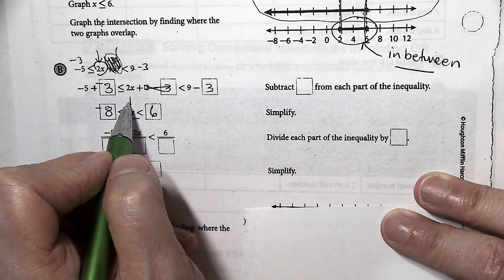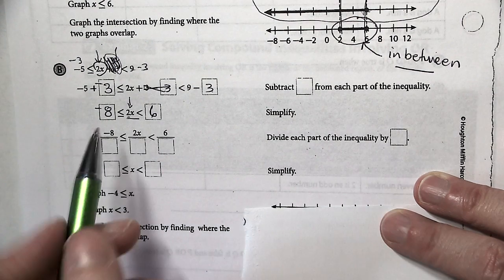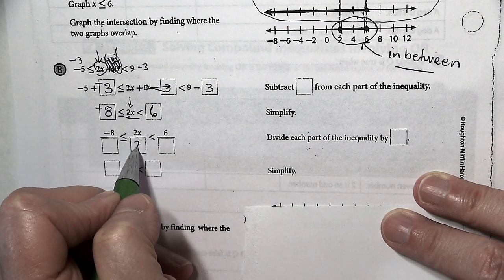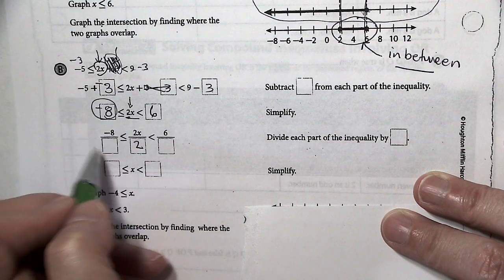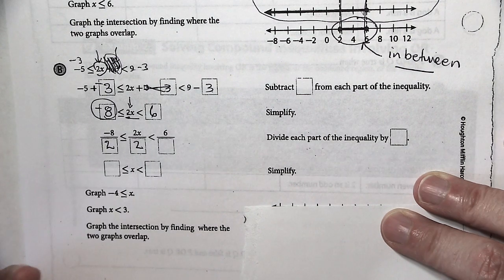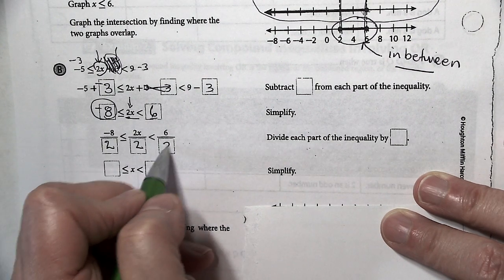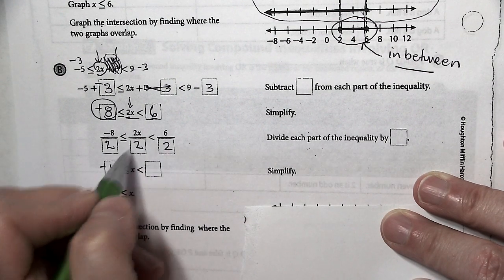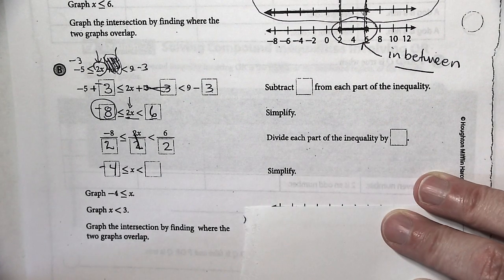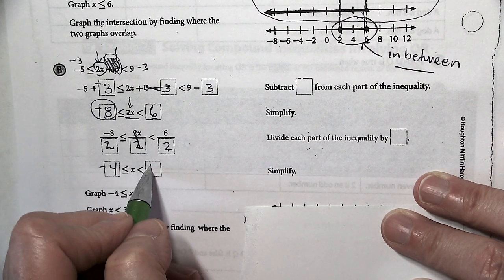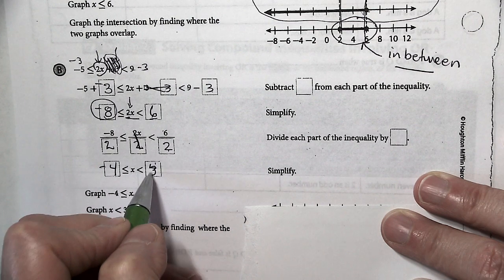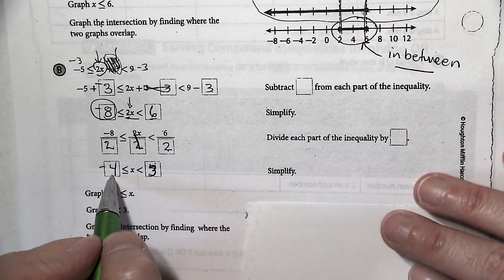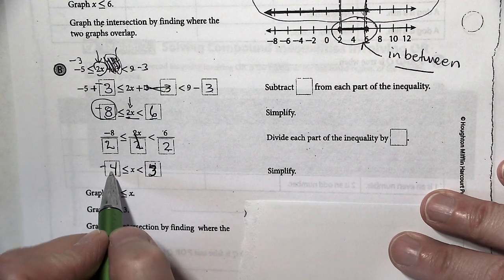So we divide by 2. I divide by 2 here. I have to divide by 2 on the other side of the inequality, as well as this one. So negative 8 divided by 2 is negative 4. Now these cancel. I have my x in the middle by itself, and 6 divided by 2 is 3. So what they're saying is the solution set is between negative 4 and 3. Now I'm going to show you this down here. I'm going to write this negative 4. I'll move this up a little bit so you can see it.